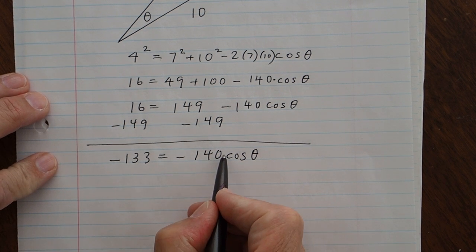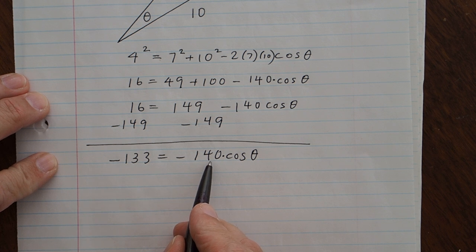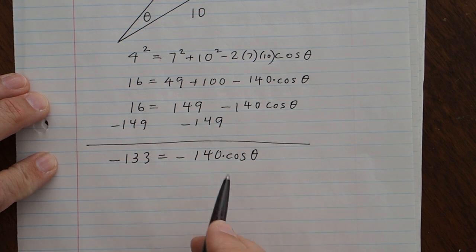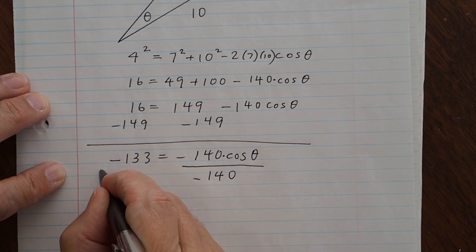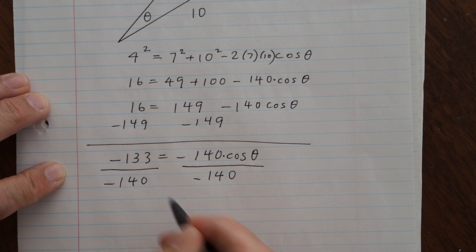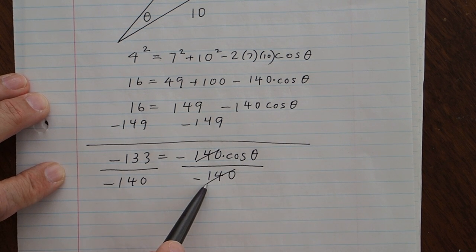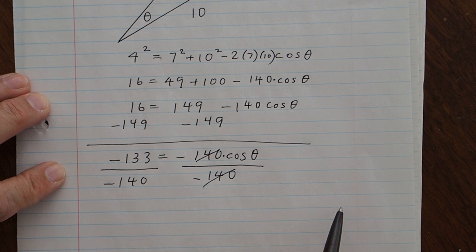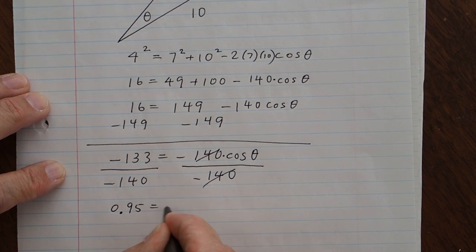Now these are attached via multiplication, so to eliminate that negative 140 and isolate cos theta, I will divide both sides by minus 140. These guys cancel out, and that means they divide to 1. When teachers say cancel, they mean divide to 1. And these guys here, they simplify to positive 0.95.